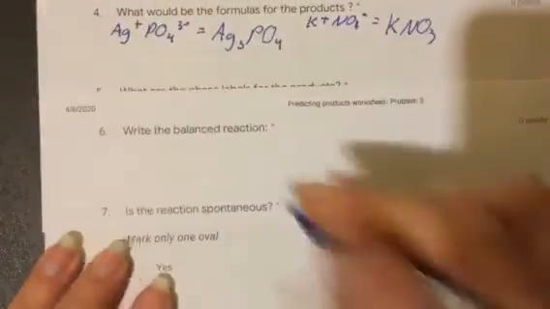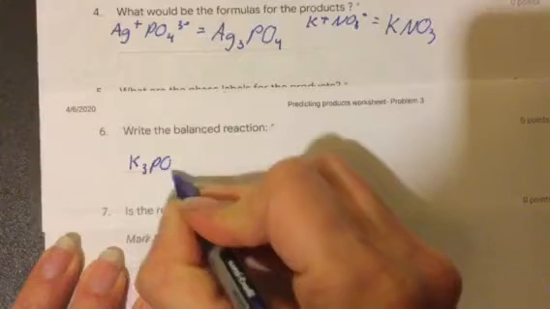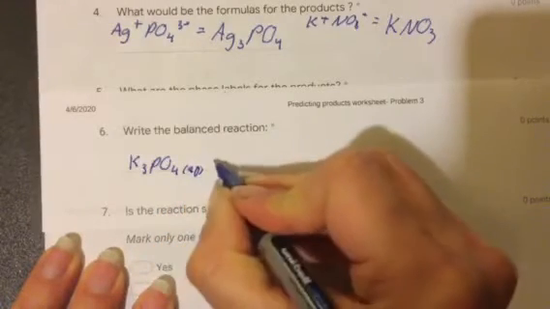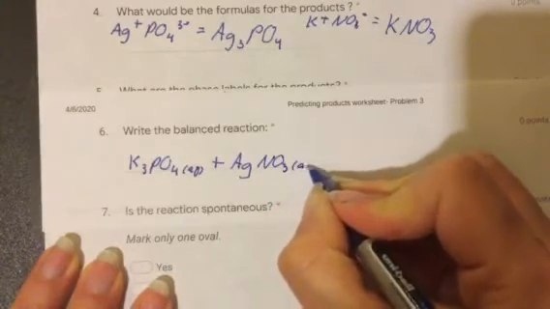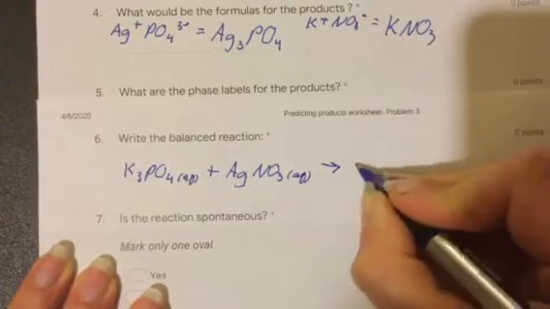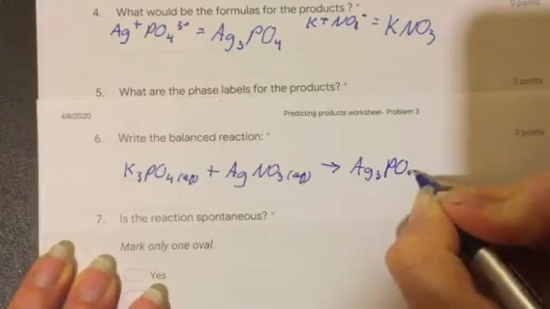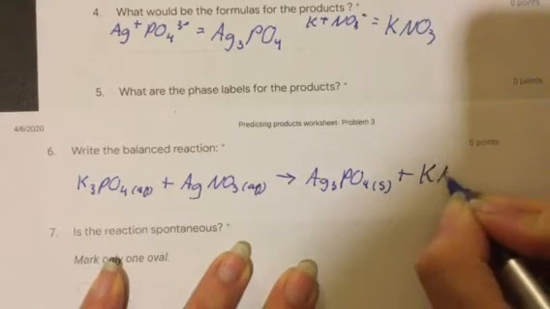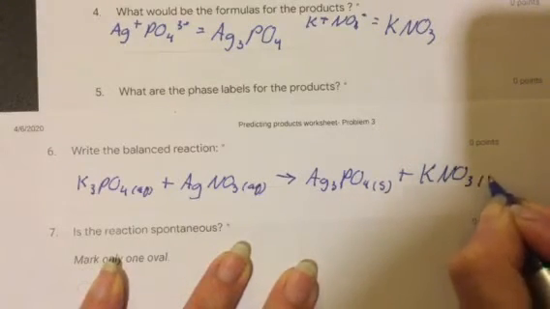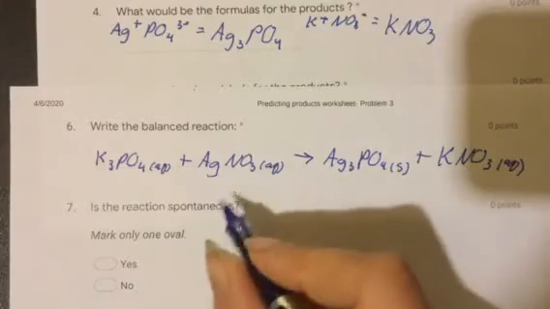so then our balanced reaction, we have our reactants that I gave you, K3PO4 aqueous plus AgNO3 aqueous is going to produce, we had Ag3PO4, which we said was going to be a solid, plus KNO3, which is aqueous. Now, I don't have so much room to write my symbols down here. I'm kind of going to do this in my head.